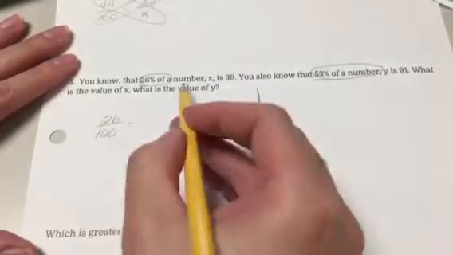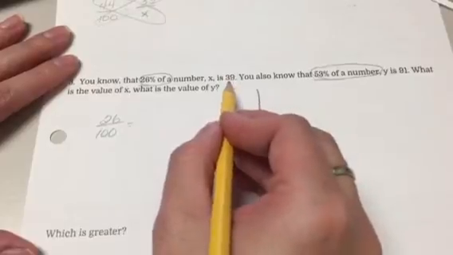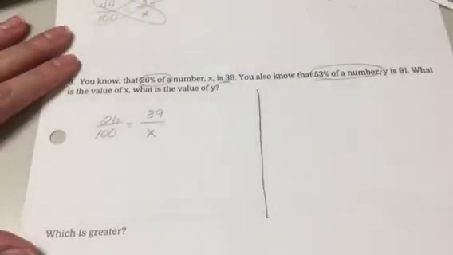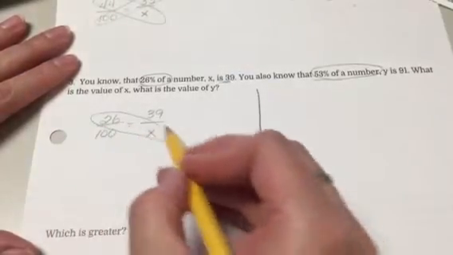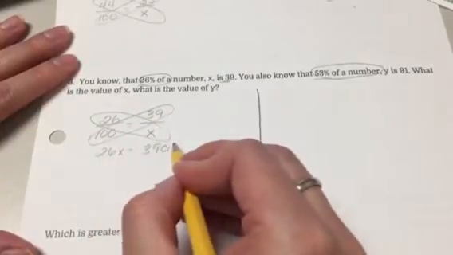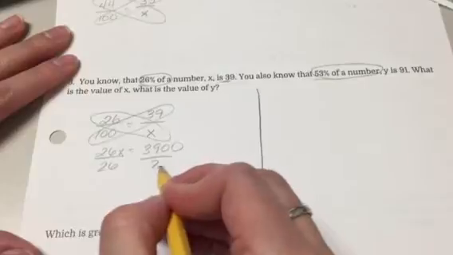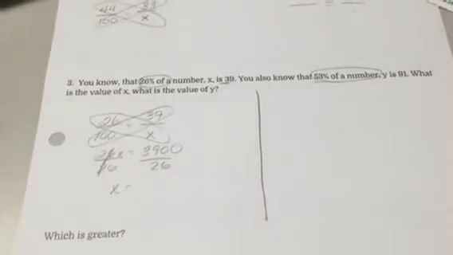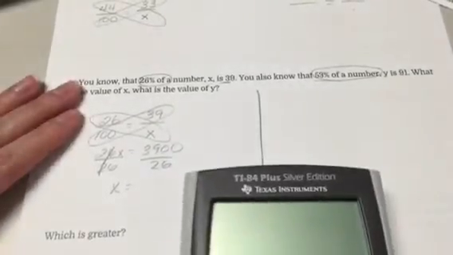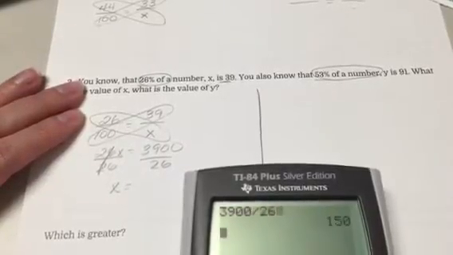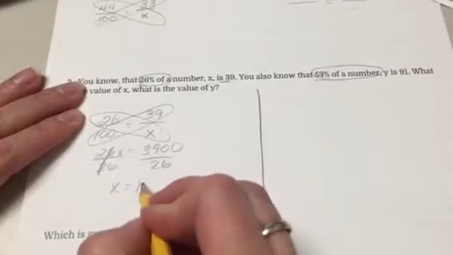26% of some number is 39. So the is going to go on top. I'm looking for that bottom number. So I'm going to cross multiply and get 26x. Cross multiply and get 3,900. Divide by 26 on both sides. And then I'm going to need my calculator. And I'm going to do 3,900 divided by 26, and I get 150.